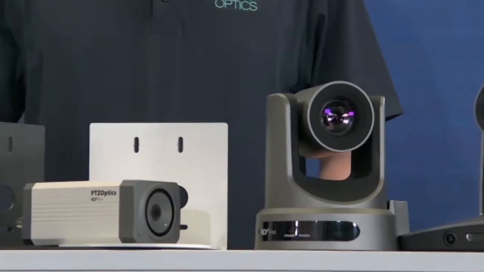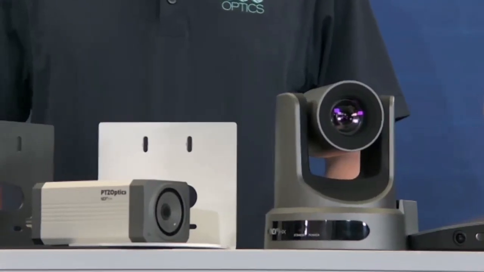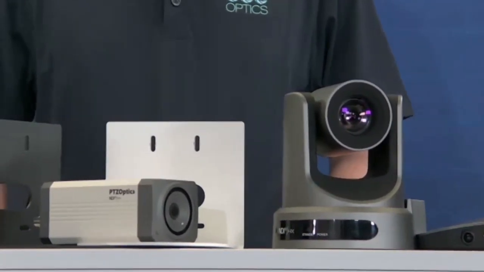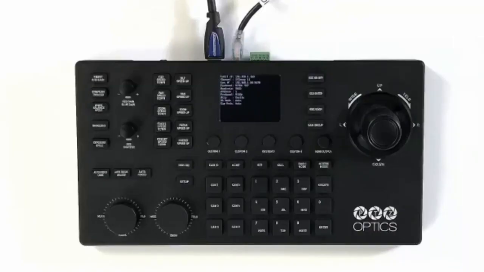Got a couple questions here about the SuperJoy. Can it control the Panasonic AW-HE camera, and how many cameras can it control or can it have connected at one time? Well, and one thing I wanted to mention, Eric, is that we are recording this in 1080p. So I do want to post this on our YouTube channel for folks to see the full quality, because Zoom definitely is probably less than HD.